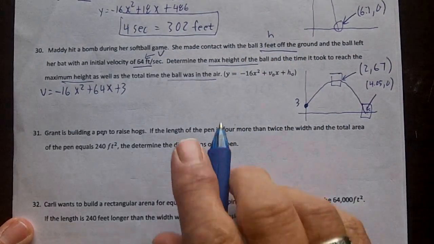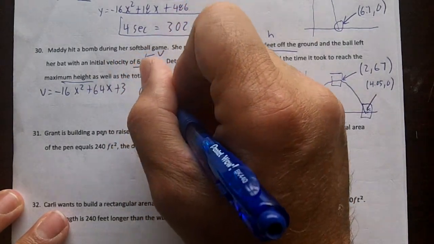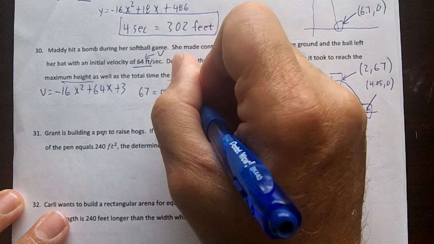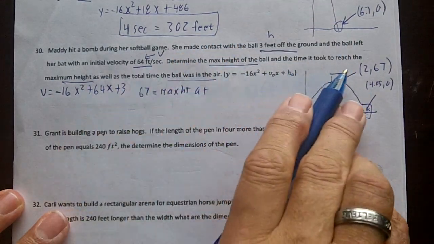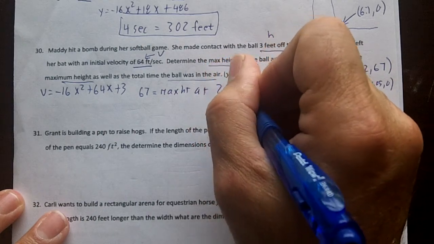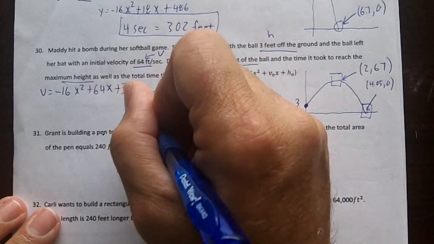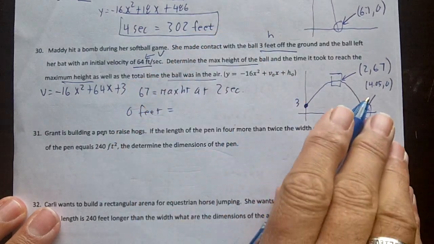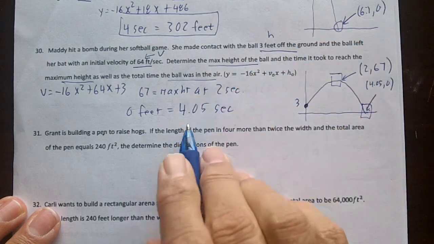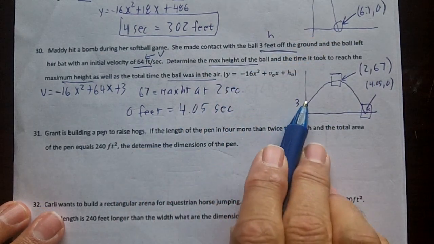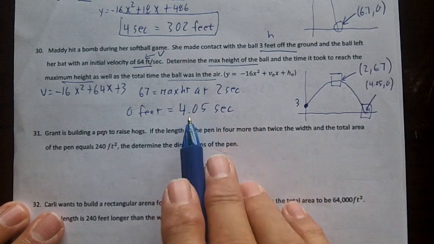So the question wants determine the max height of the ball. 67 equals max height at the time it took to reach the max height at 2 seconds. Okay, the time the ball was in the air, 0 feet equals 4.05 seconds. So at 4.05 seconds, the ball leaves the bat and then hits the ground again, which is how long it is in the air.